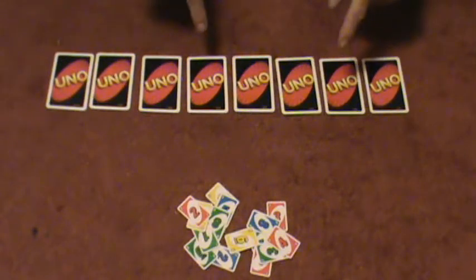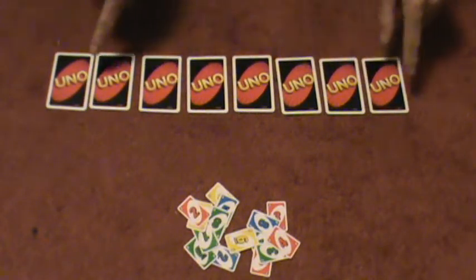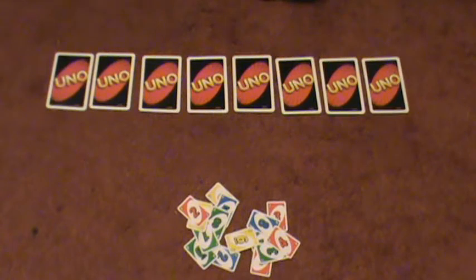So here's a cool little trick. You need some number cards. In this case, we're using Uno cards. You would invite two willing participants to design a 4-digit number.